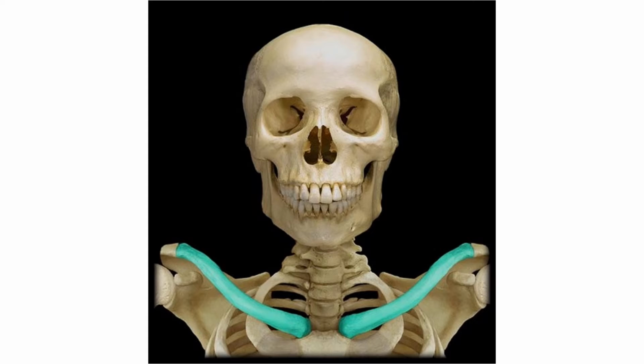Here is the first part of the shoulder girdle that connects the upper limb to the axial skeleton, and it is the clavicle, or what is commonly called the collar bone. What do I see in this image? I can see that this bone is transverse, it is curved, and attaches medially to the breastbone or to the sternum, and as it goes laterally, it is attached to the scapula.